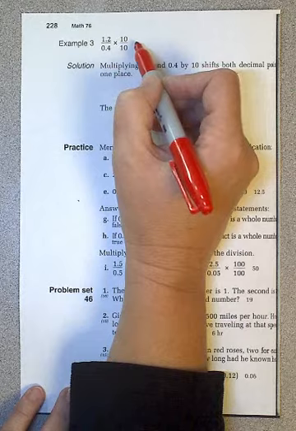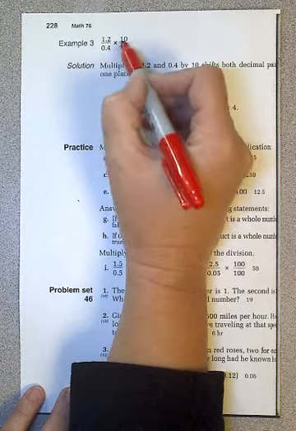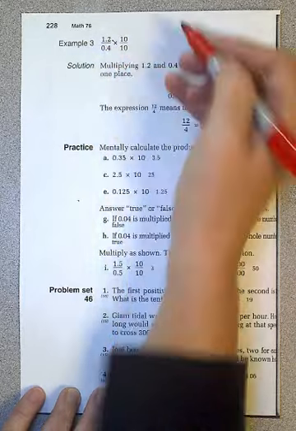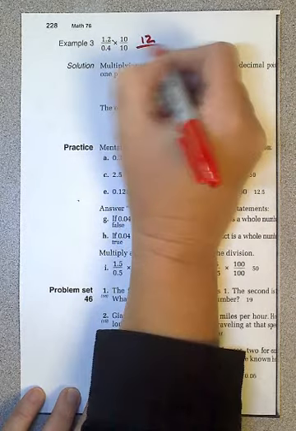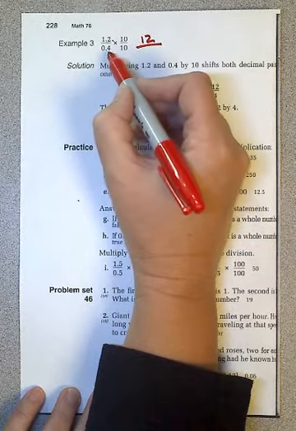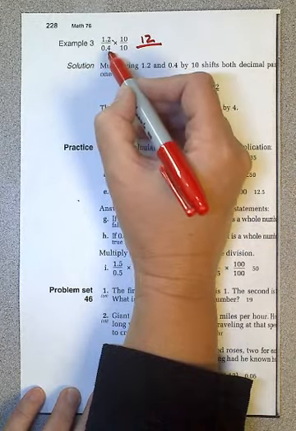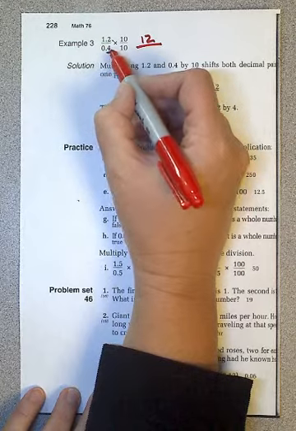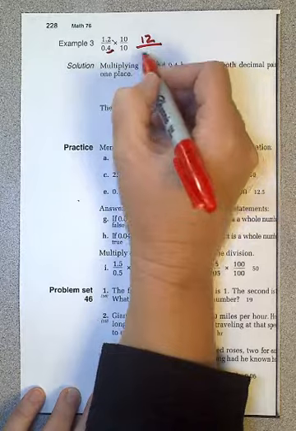Well, let's simply multiply our numerators. 1.2 times 10. I'll shift that decimal 1 place to the right, and now we have 12. And again, we have 0.4 in our divisor, or our denominator. We'll move it 1 place to the right, and now we have 4.